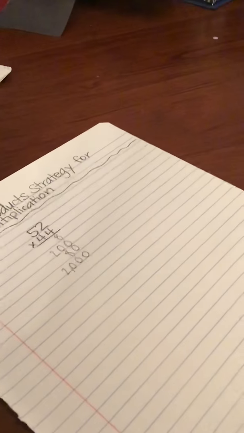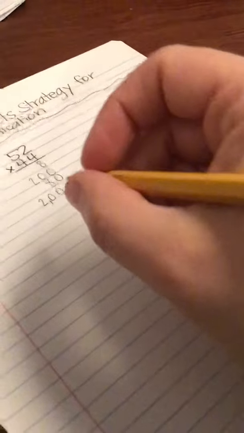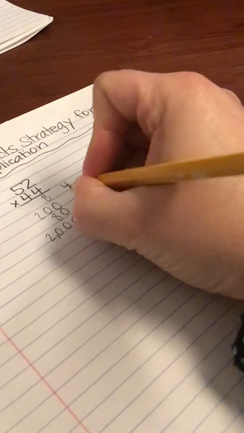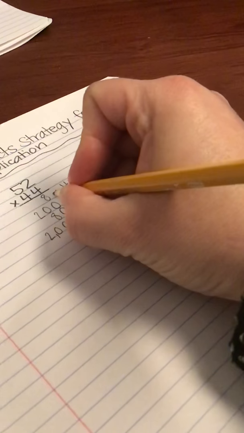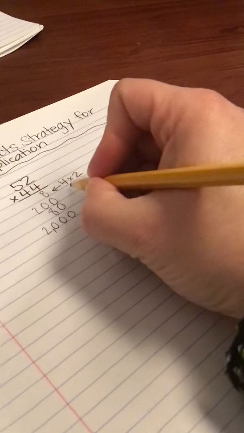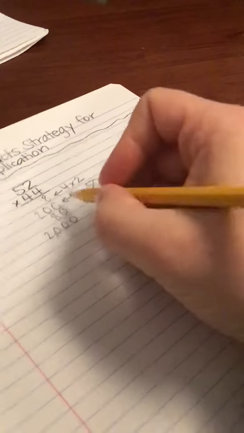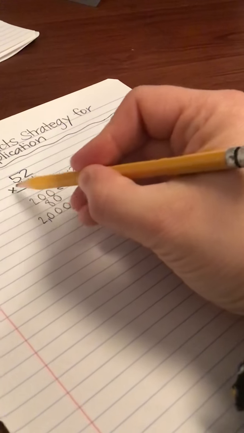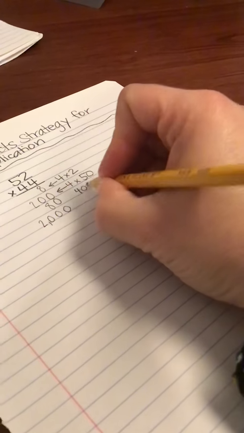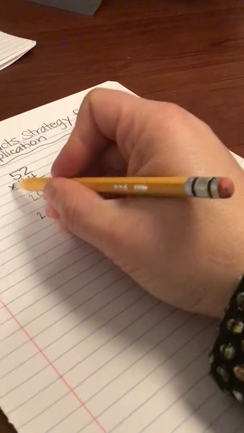And we have lined those up so that all of our place values, all of our digits are in the right spot. I'm just going to write down what each of these partial products actually represents. So for the 8, that represented our 4 times 2. Our 200 was the 4 times 50. Our 80 was the 40 times 2. And our 2,000 is 40 times 50.